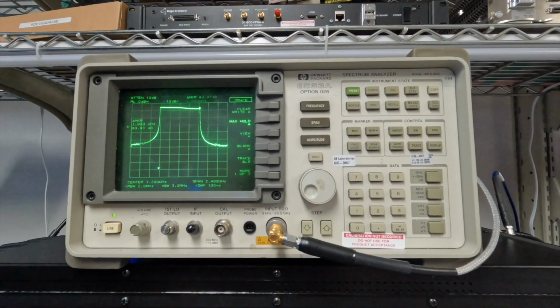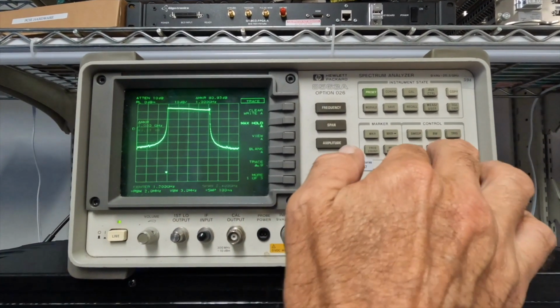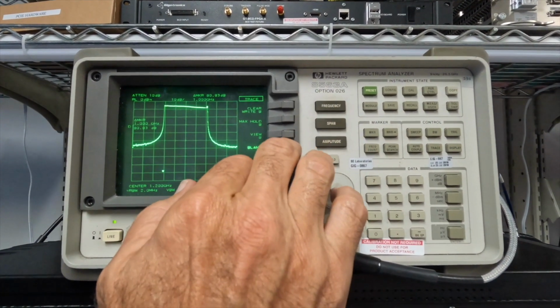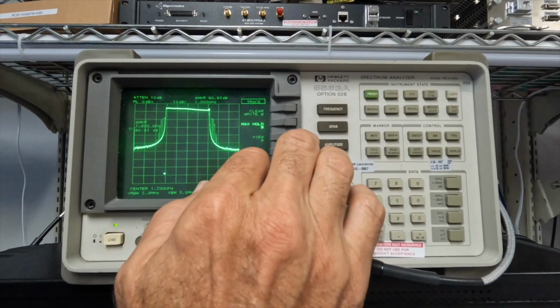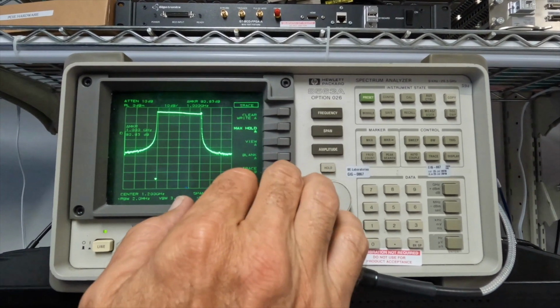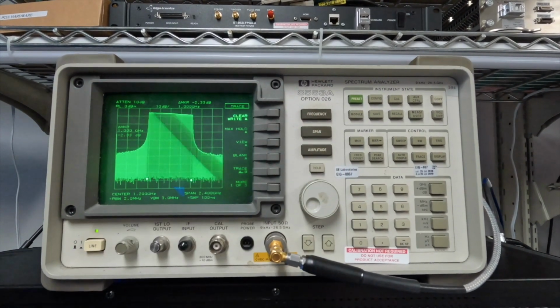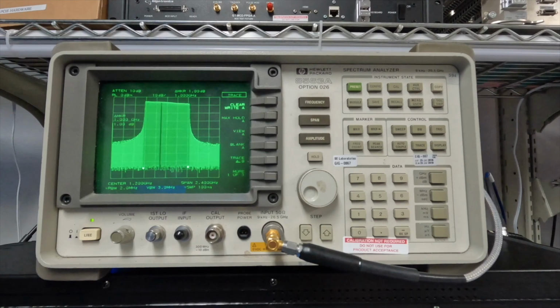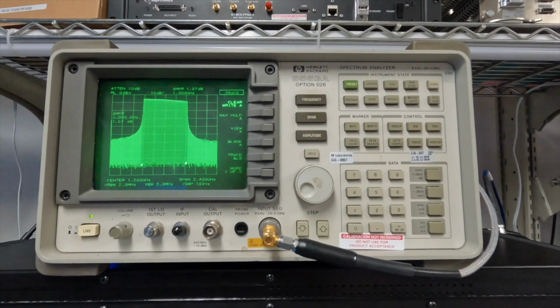There's your 1 gigahertz chirp centered at 1200 megahertz. And we're going to put that into the capture system next.